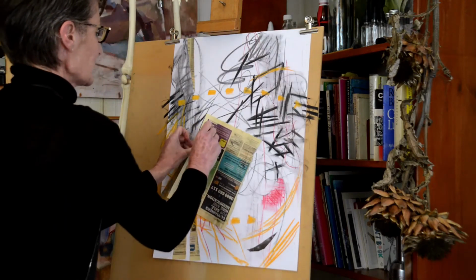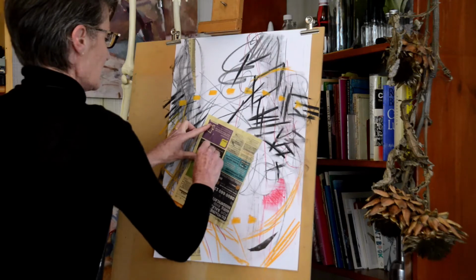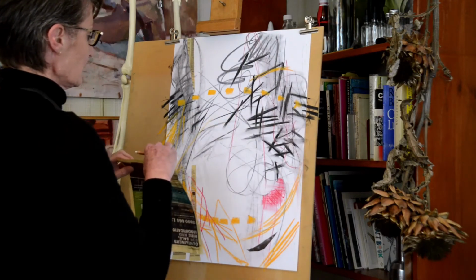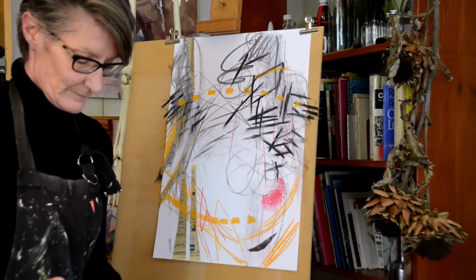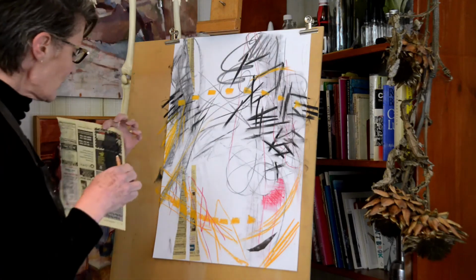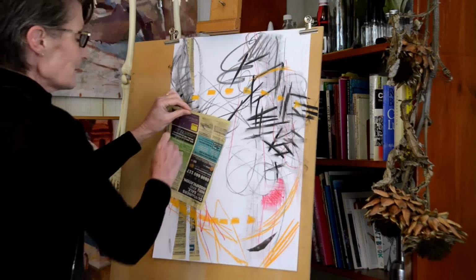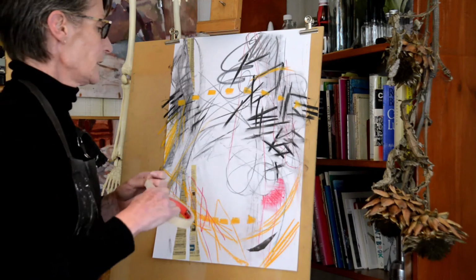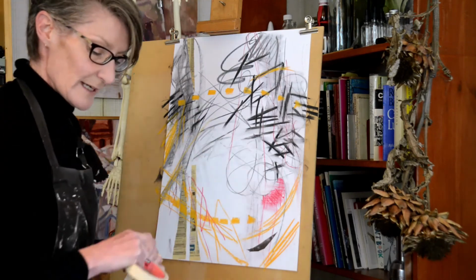See if this works. Sort of. That's transfer, where I've rubbed on the back of there. Much works better, I think. And we can have stenciling.